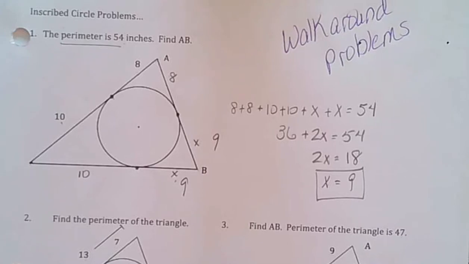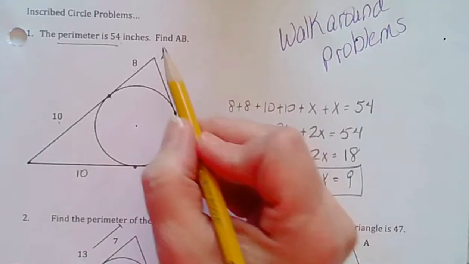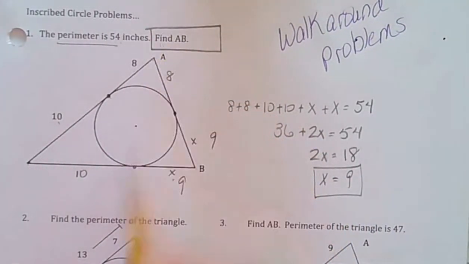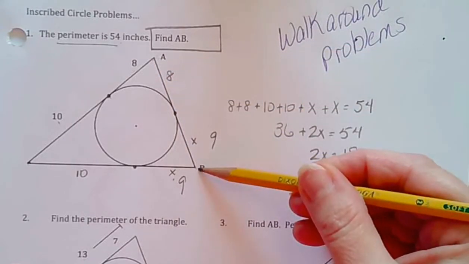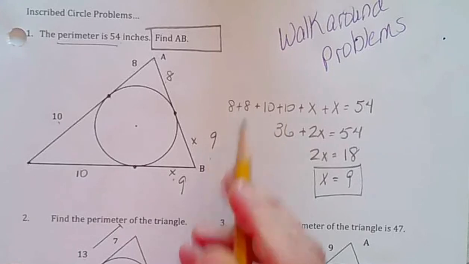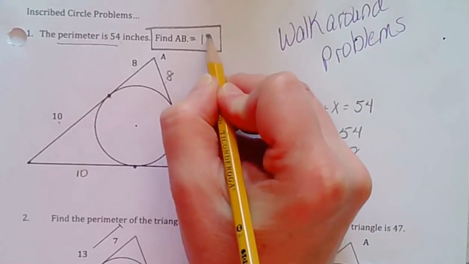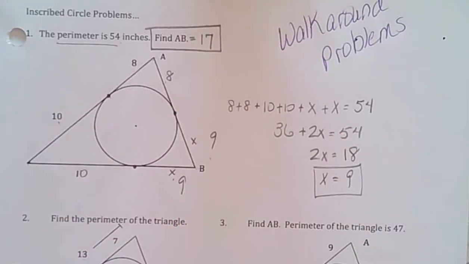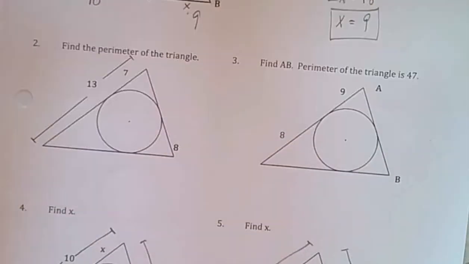I know we solve an equation, we feel like we're done, but just remember to go back and check out what the question is asking, and they want us to find the length of segment AB. It said find AB. So that's 8 and that's 9, then AB is equal to 17. Okay, so that's how to do that one. Let's do a couple more.